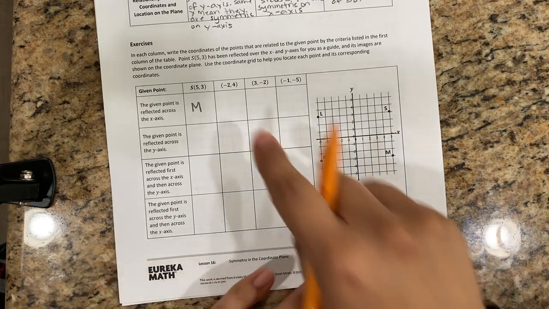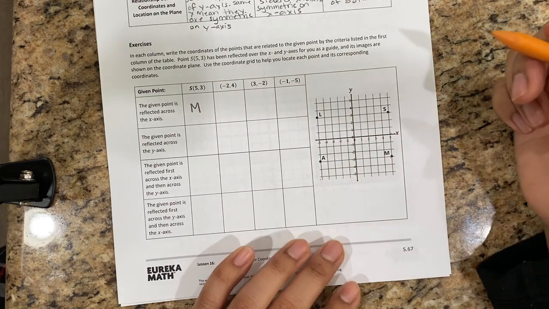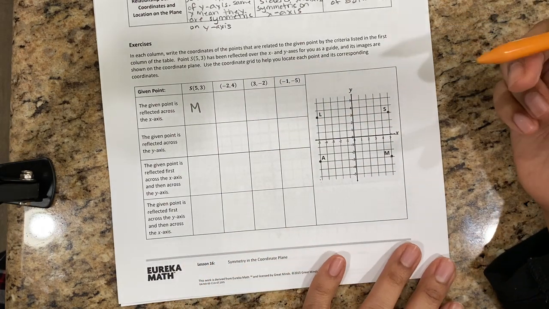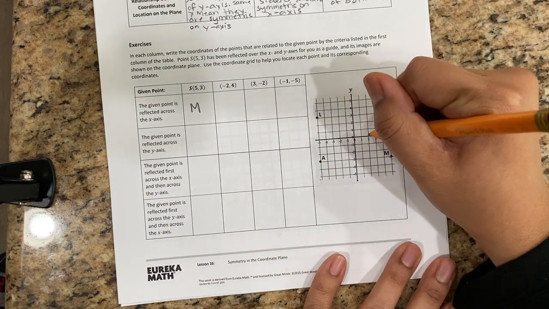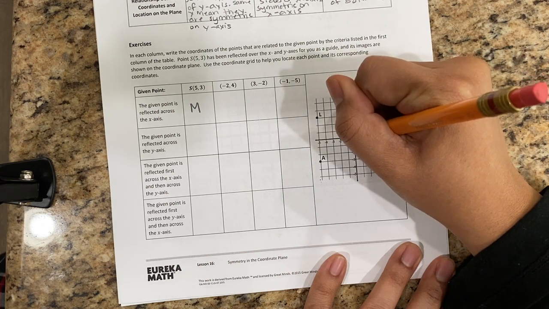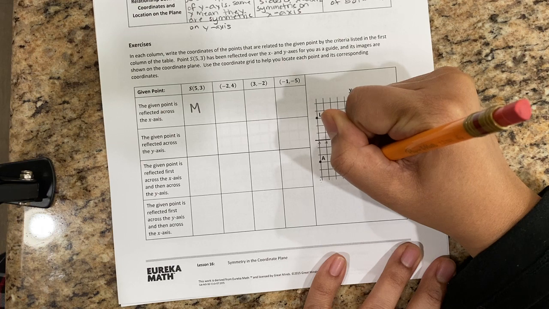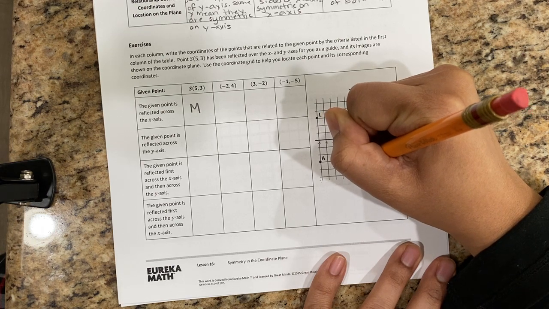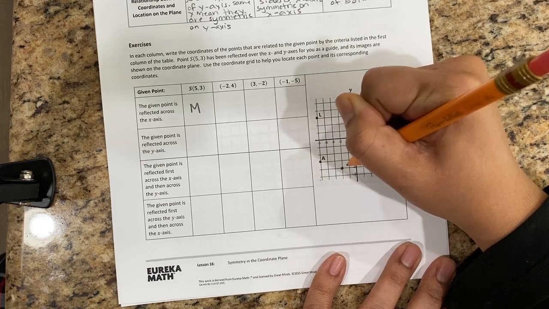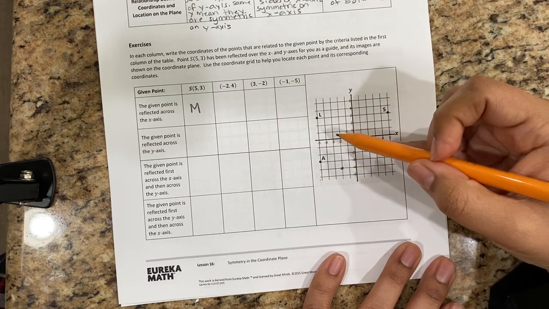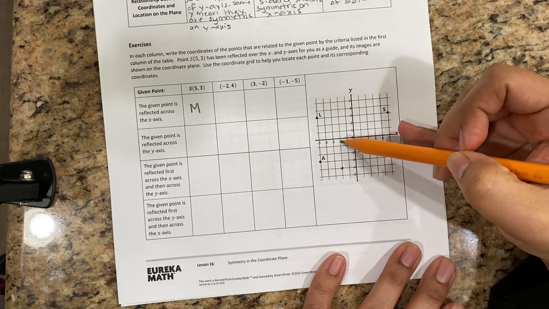Okay, so now we have to do the same for (-2, -4), 1, 2, 3, 4. So which point is reflected across the x-axis?